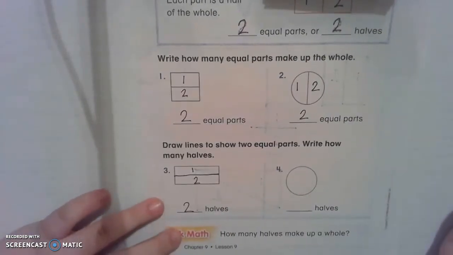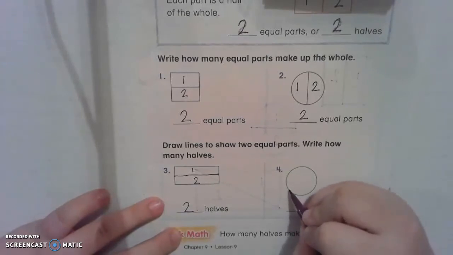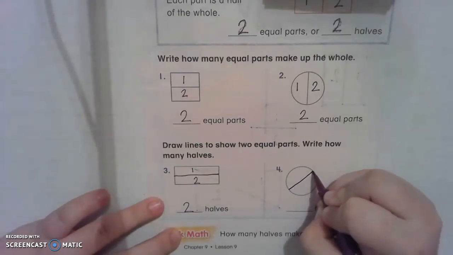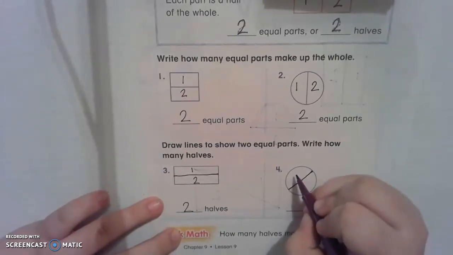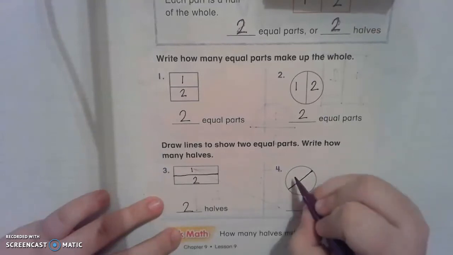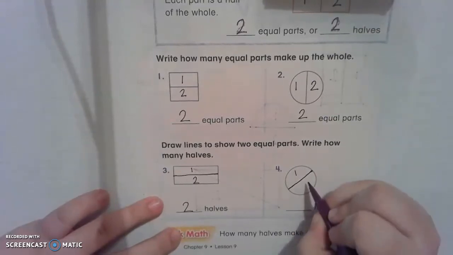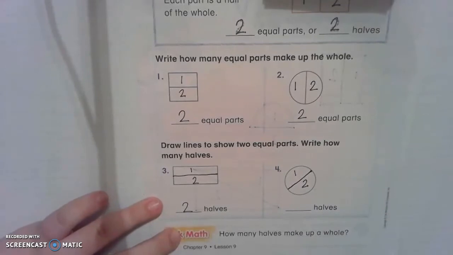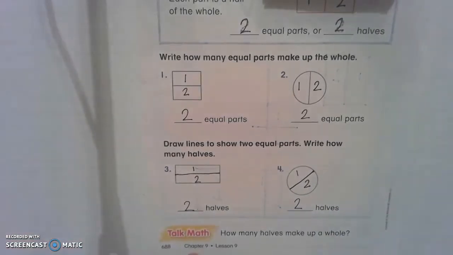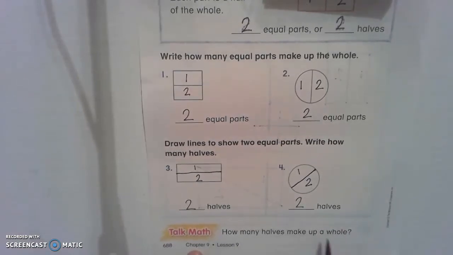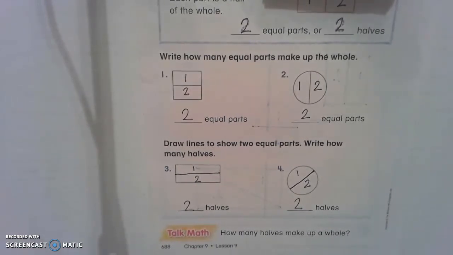Okay, let's go ahead and do this circle real quick. So I'm going to cut this circle like this. I'm going to do it diagonal. Mix it up a little bit. Count with me how many halves I just split this up into. I have 1 half right here, and I have another half right here. How many halves did I break it up into? 2 halves. And how many halves make a whole? 2 halves. Okay. This talk math question is super easy. How many halves make up a whole? We just answered that. 2 halves make up a whole.